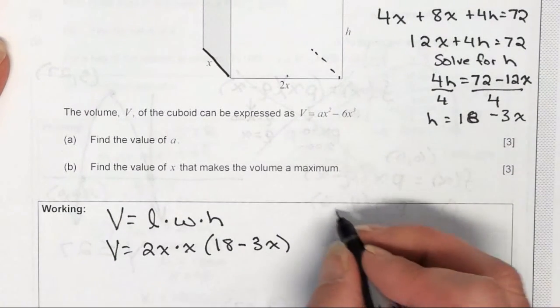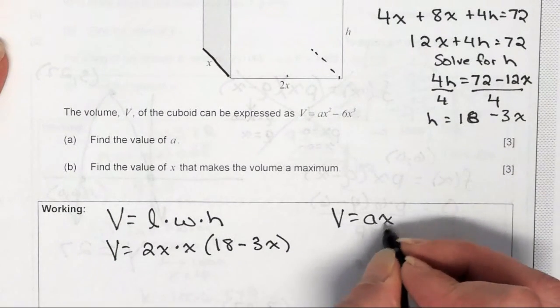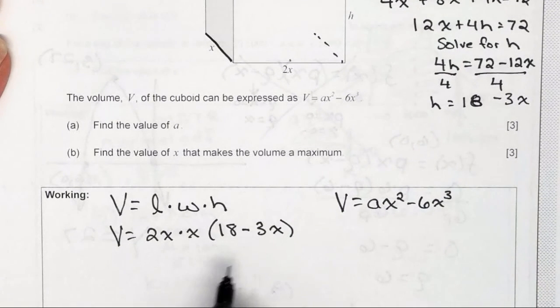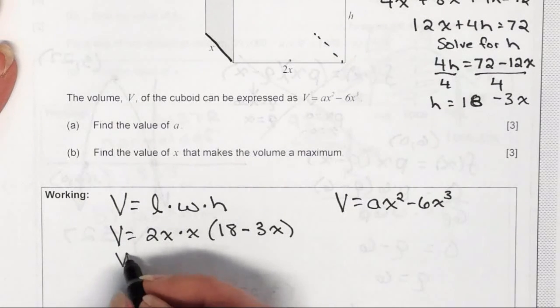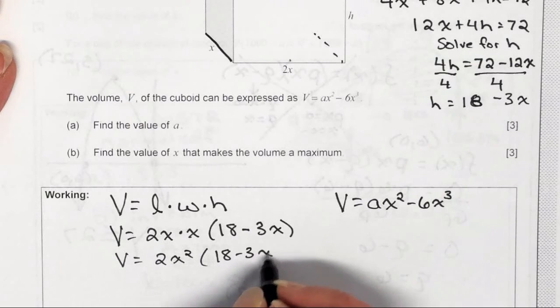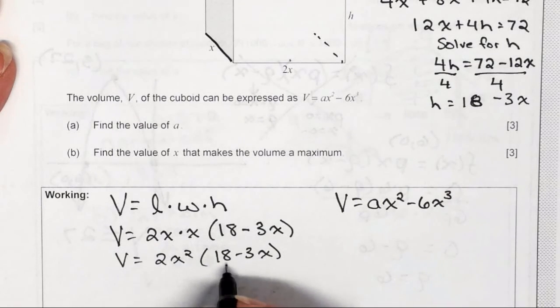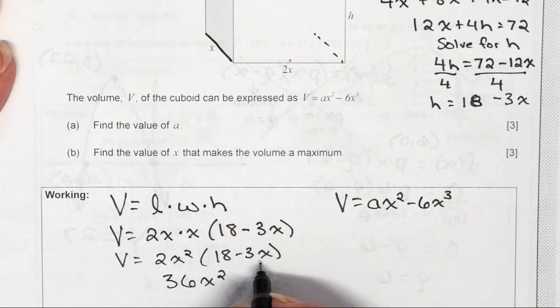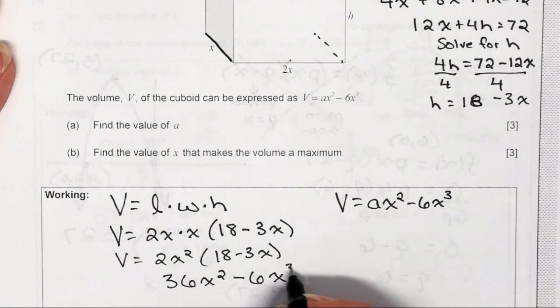But they want us to have our volume looking like this. What should I do? Should I just distribute it? This is 2x squared. If I distribute, 2x squared times 18 is 36x squared. 2x squared times negative 3x is negative 6x cubed.